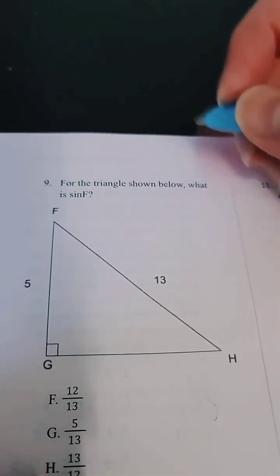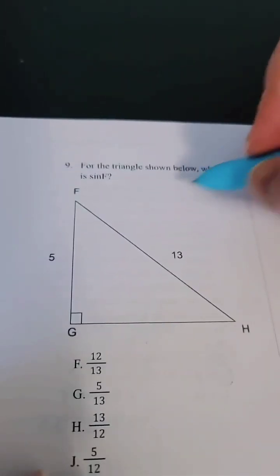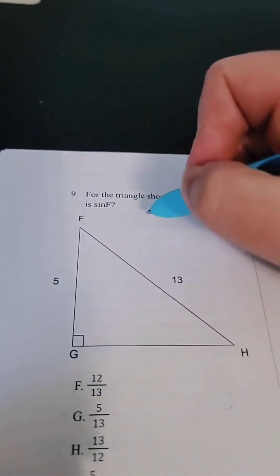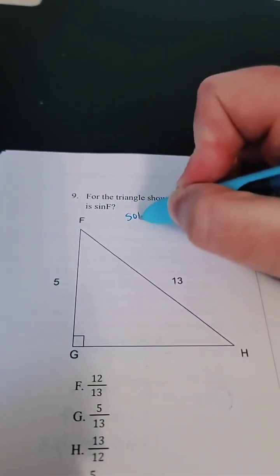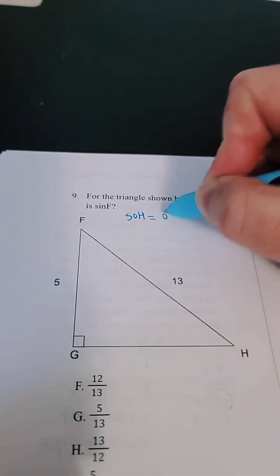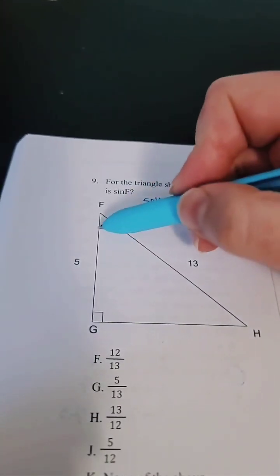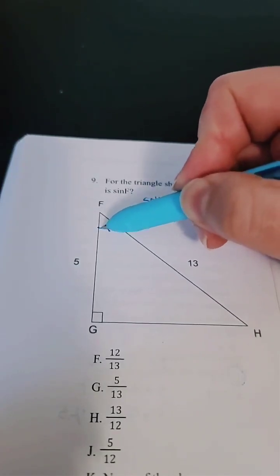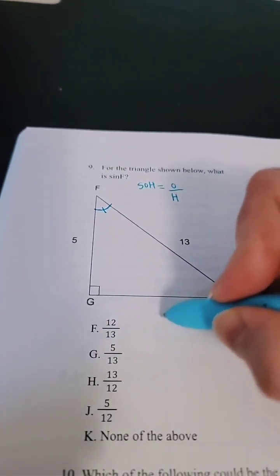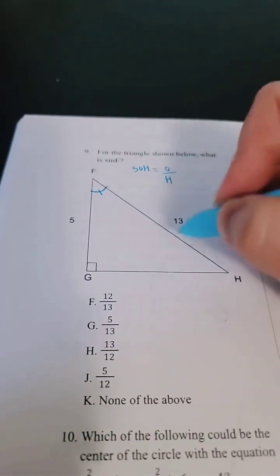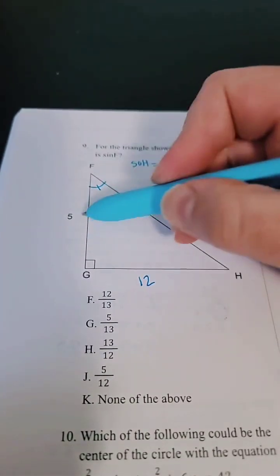For the triangle shown below, what is the sine of F? So remember SOHCAHTOA, where sine is the SOH part. So sine is equal to the opposite over the hypotenuse for your reference angle. So if we're taking the sine of F, this is our reference angle, F. So we need the opposite side, this side, over the hypotenuse. Now this is just a Pythagorean triple that we've memorized, the 5, 12, 13.